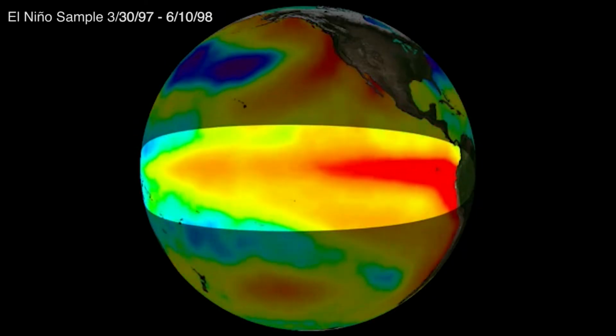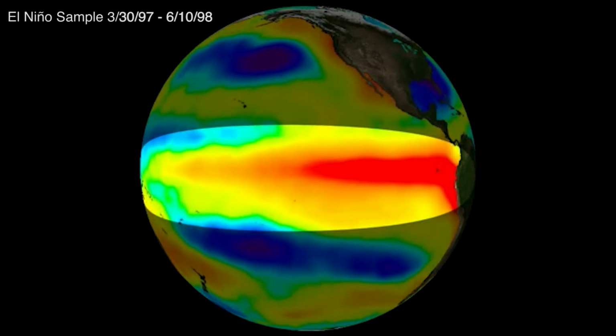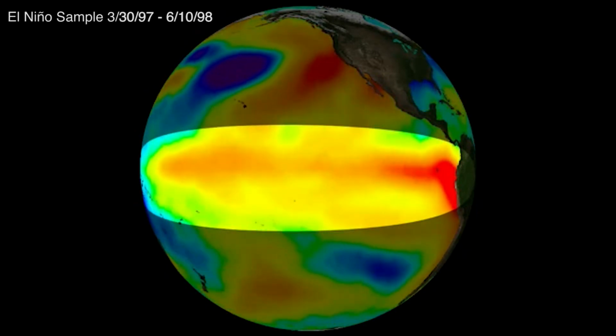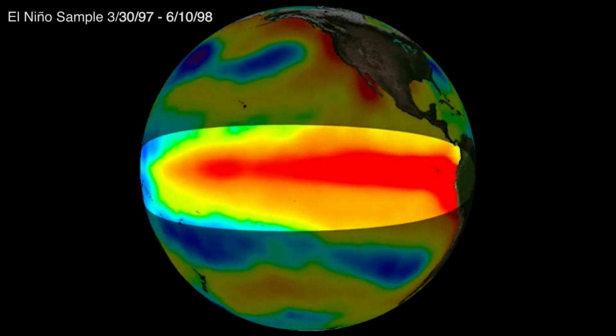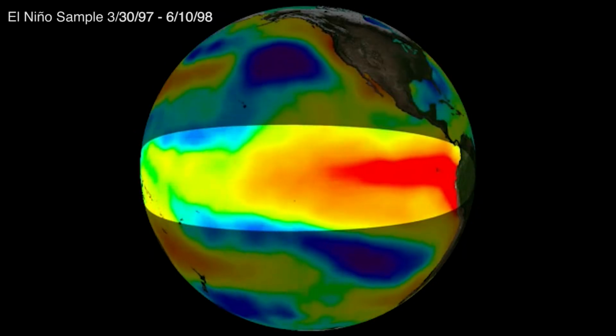So an El Nino occurs when waters in the central equatorial Pacific get warmer than normal. And that causes the storms that are normally over Indonesia to move over to the central Pacific. Because these storms are so important in global weather, the outflow from those storms actually perturbs the jet stream and affects weather all around the globe.